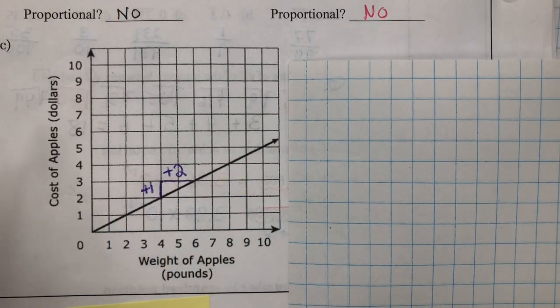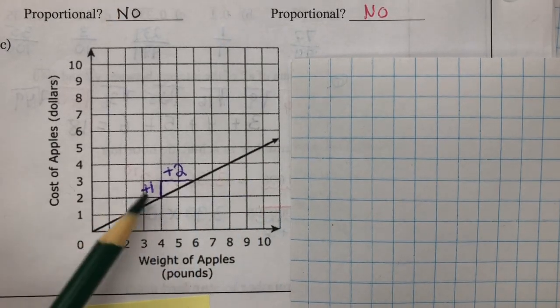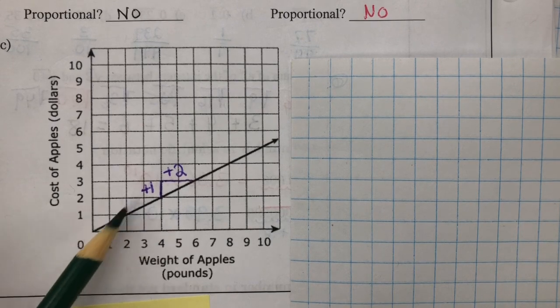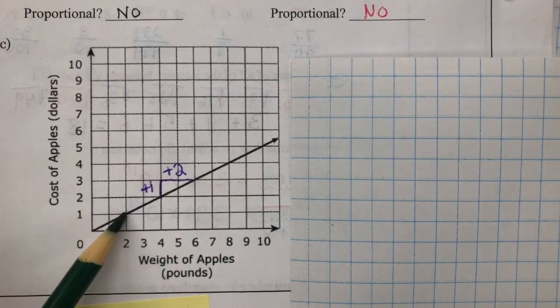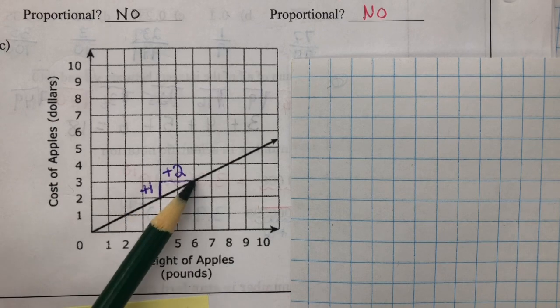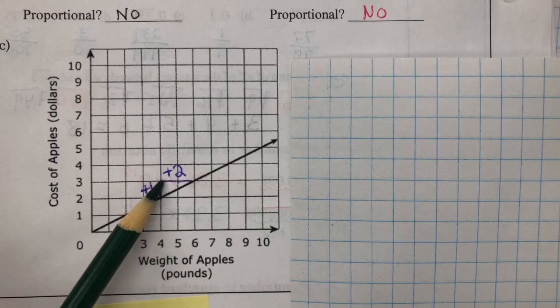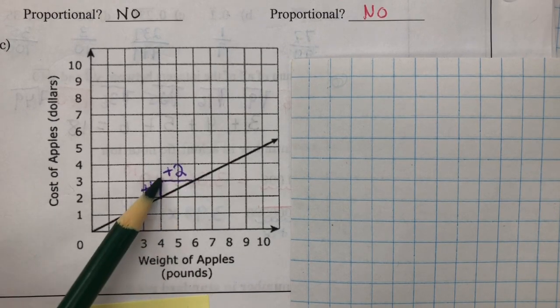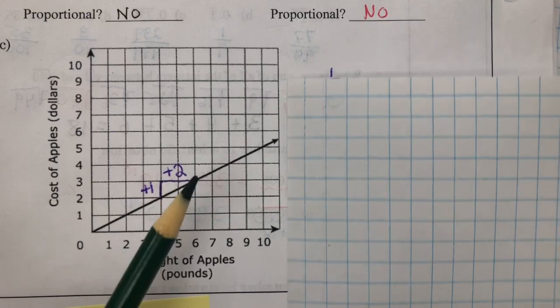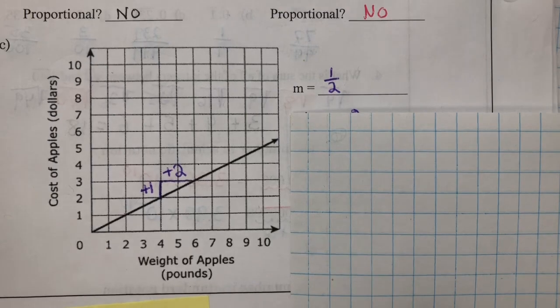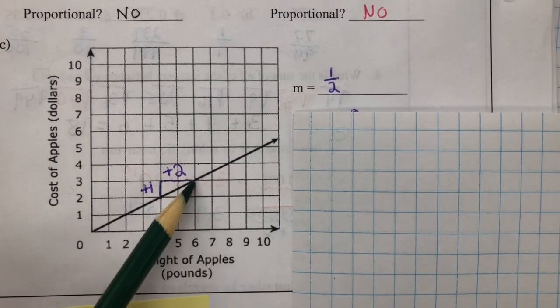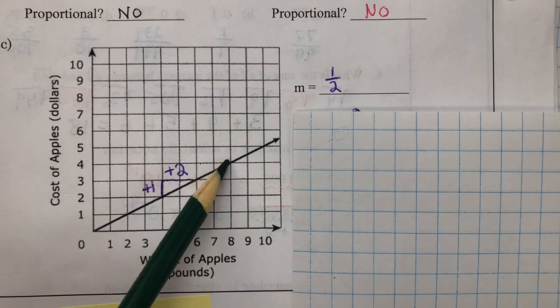For C, I'm going to determine the slope, rise over run. And I can choose any 2 lattice points where this line crosses, intersects. And here we have, from this point to this point, a rise of 1, run of 2. So 1 over 2. So the slope, or rate of change, is 1 over 2, or 1/2. And that's constant rate of change, 1 over 2, 1 over 2.